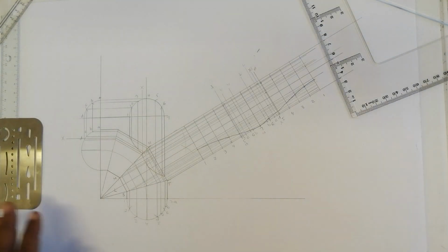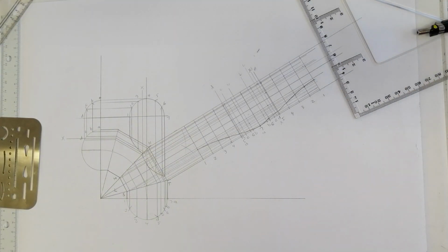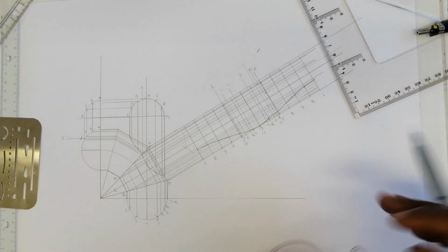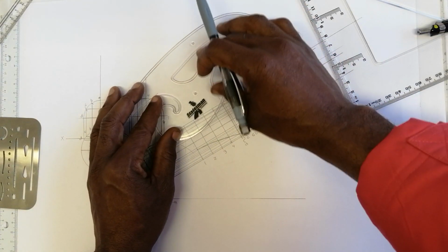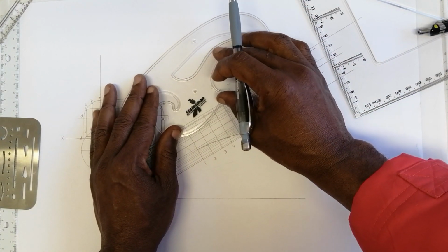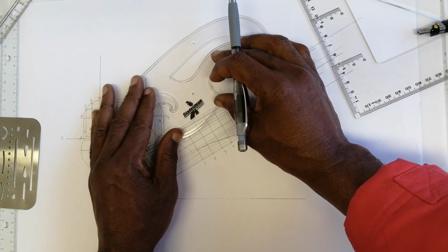All right, so I have all the ends there. I start with the numbers, then I'll end up with the letters.